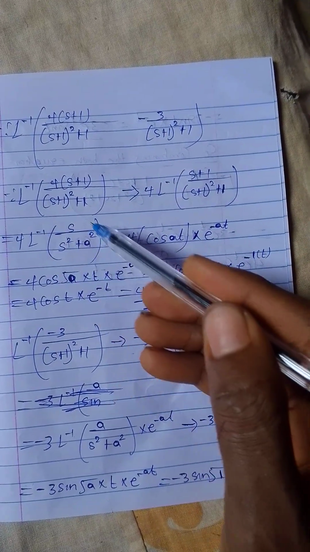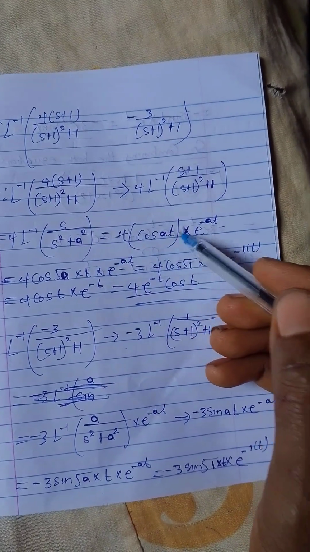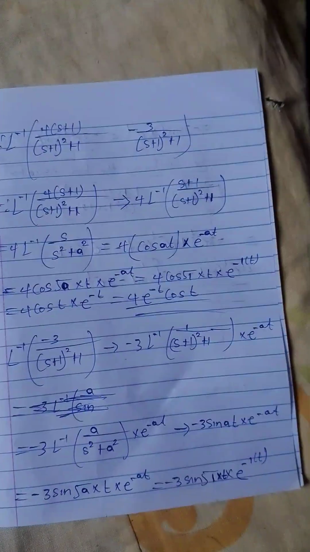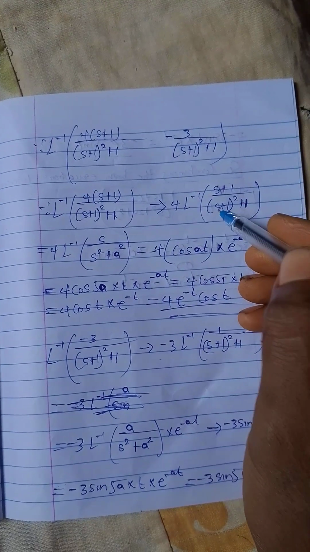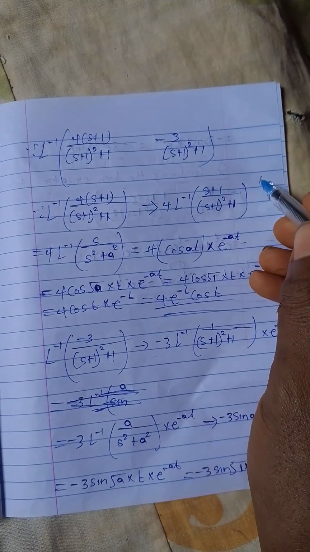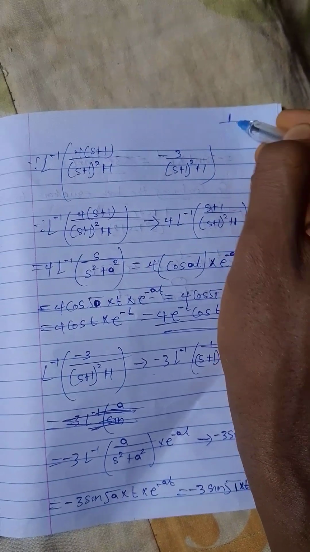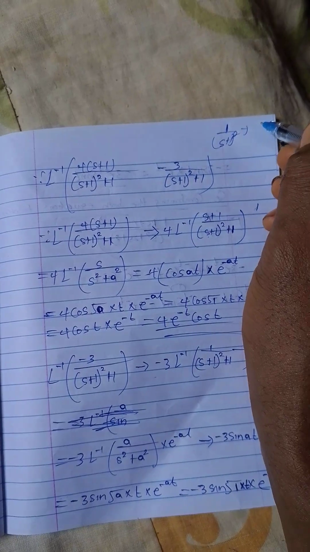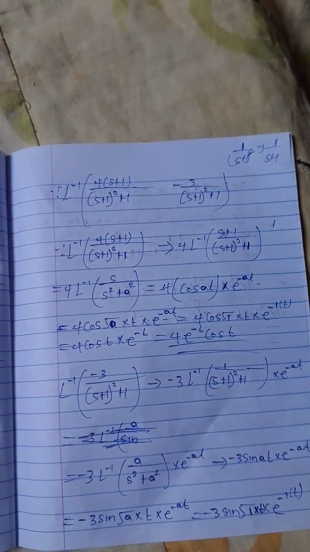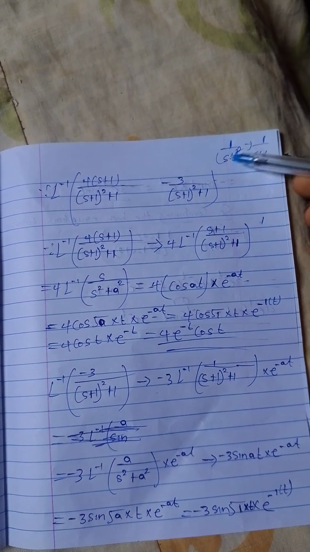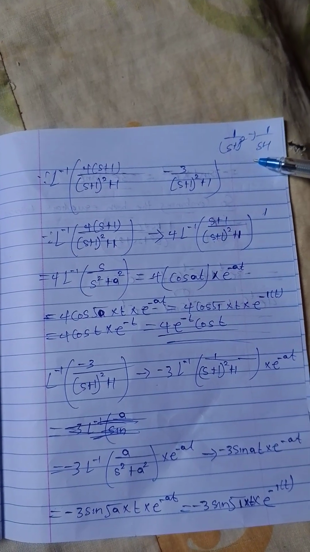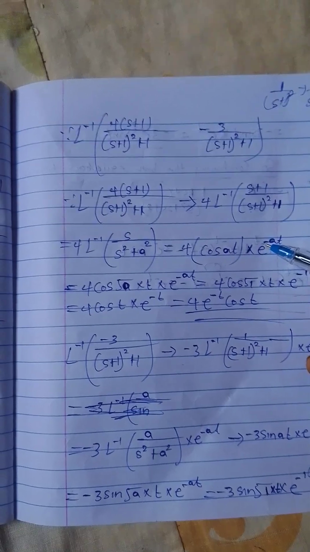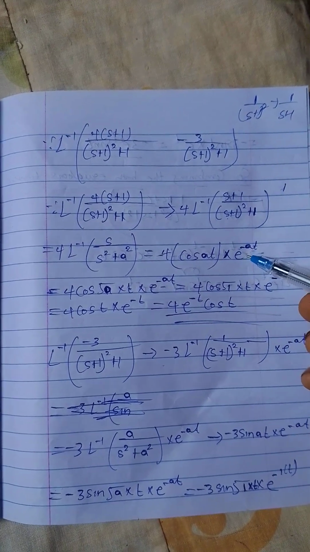We know that this thing here is the function of cos at, so times the one power of the denominator. You know that in this denominator I have something like 1 over s plus 1 all squared. So the same thing, I will take one power of this and find the Laplace inverse of it. The Laplace inverse of this will be e raised to power minus at. That's how this thing comes here, you understand?